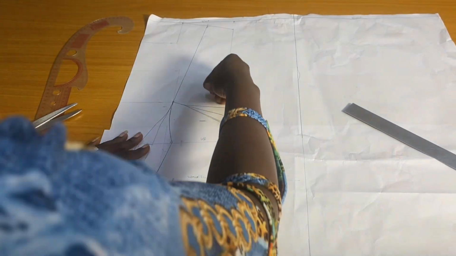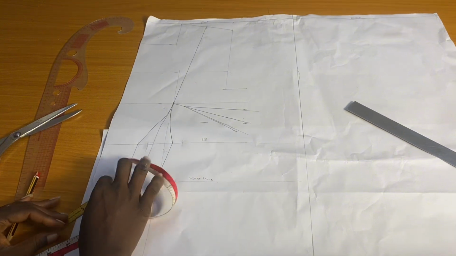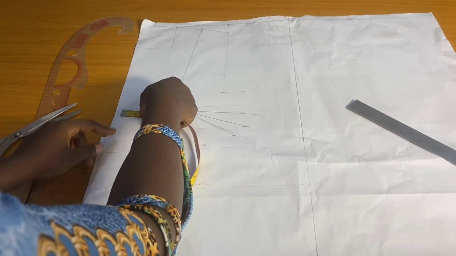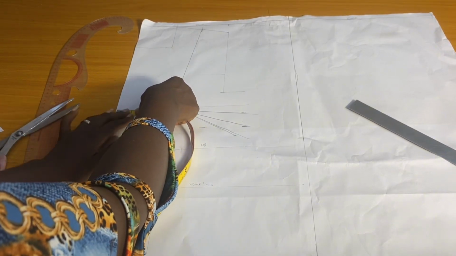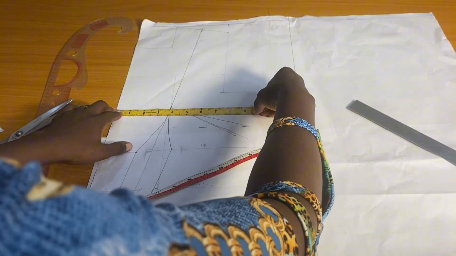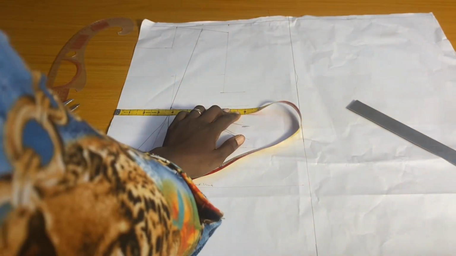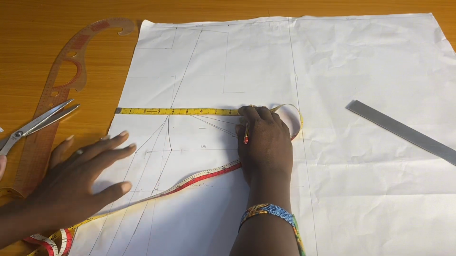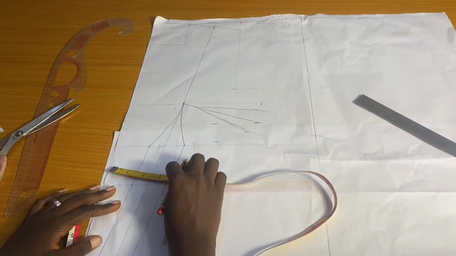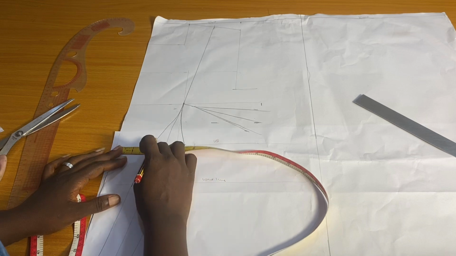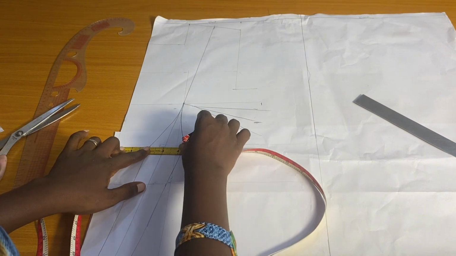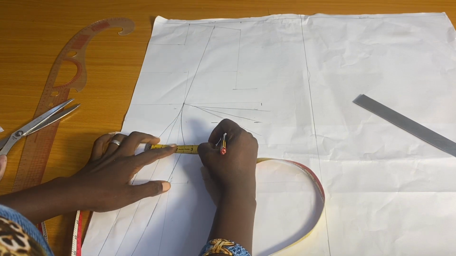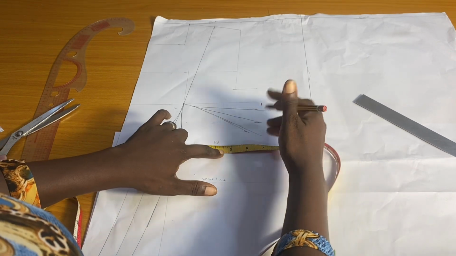So the next thing I will do is to take my measurements. What is my bust measurement? My bust measurement is 37 divided by 4. It will give me 9.25. So I'm just going to come here and mark the 9.25. Then I'll go ahead and mark my underbust measurement, which is 29 divided by 4, and that will give me 7.25.